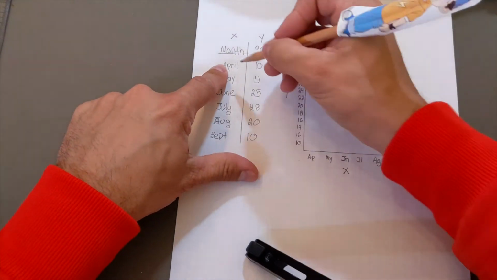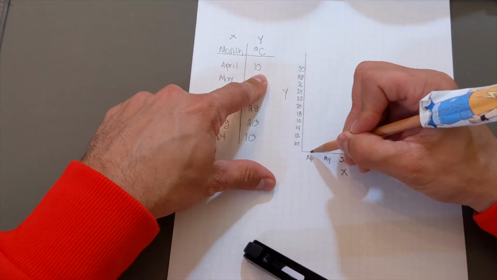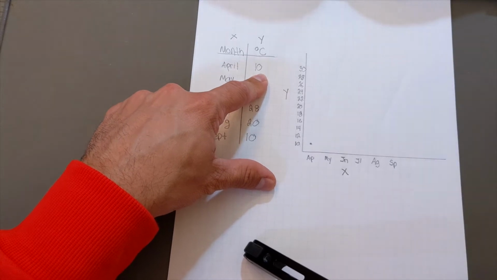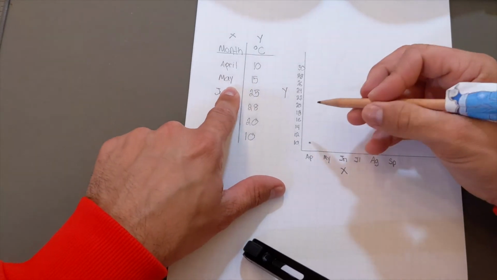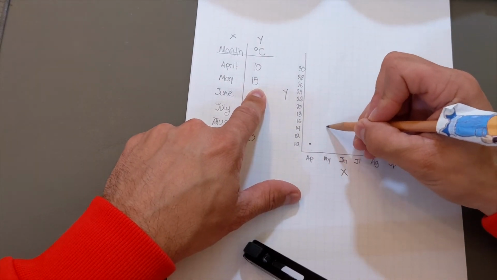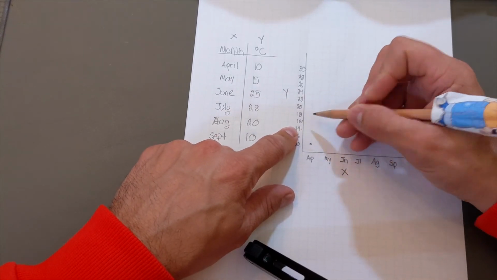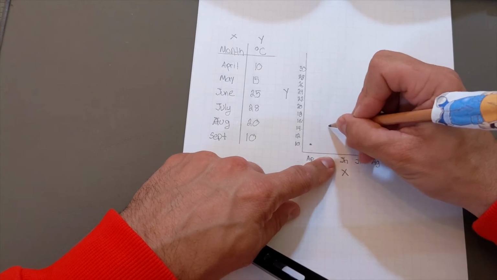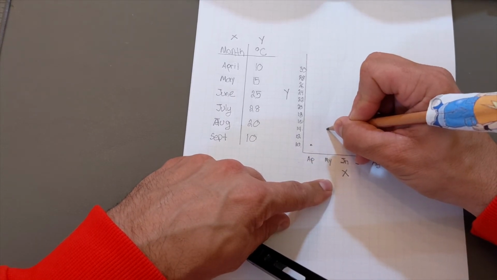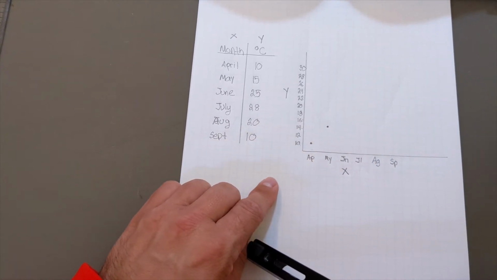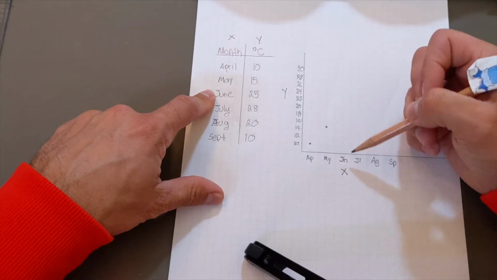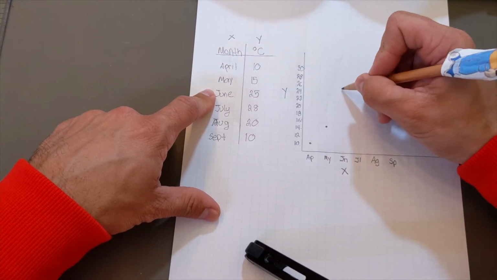So the month of April is 10. So I go here and I make a dot next to the 10. May, the average temperature, we'll pretend was 15. You notice I have 14 and 16. There's not a number there exactly, so I'm just going to put it right in the middle of both of those. June, our average is 25.